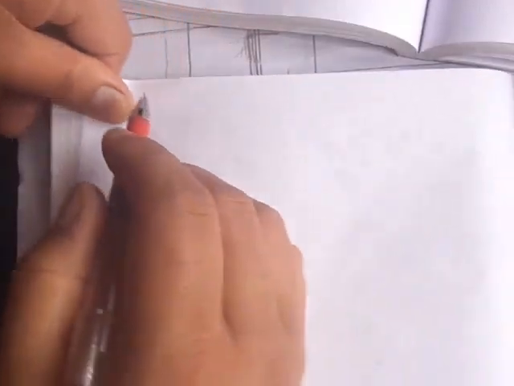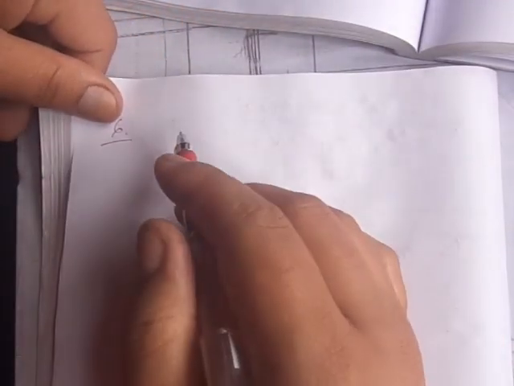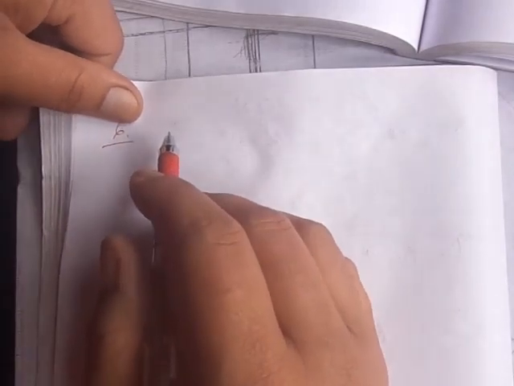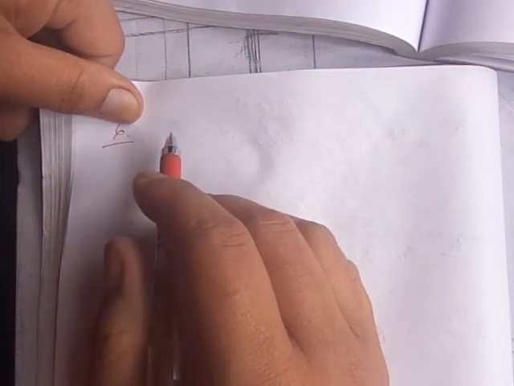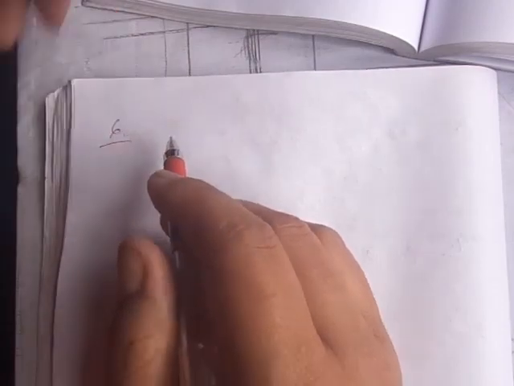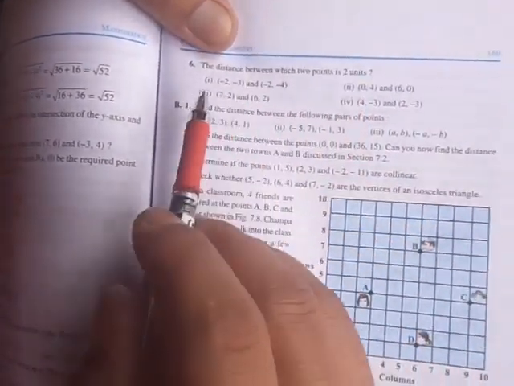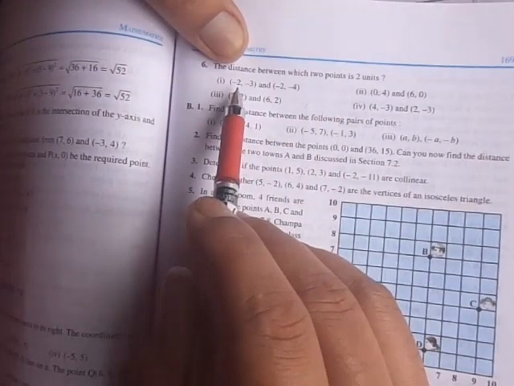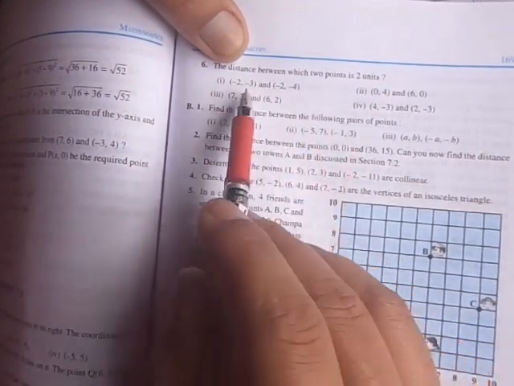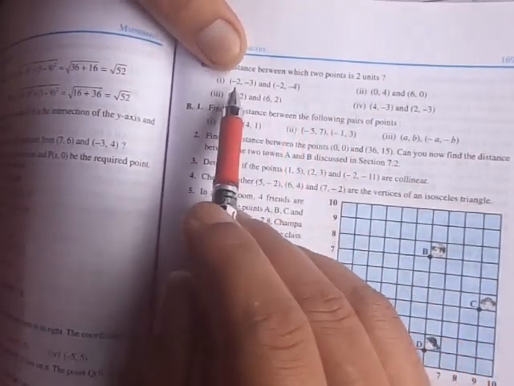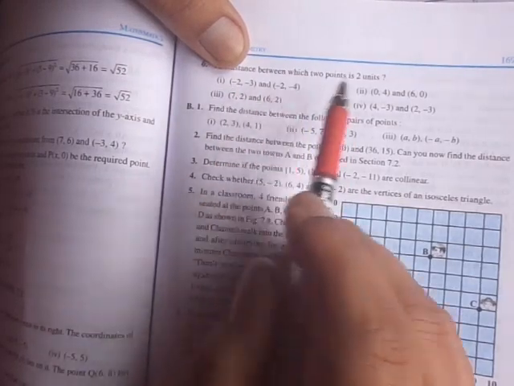Next, number 6. The distance between the 2 points is 2 units. So the distance between which 2 points is 2 units? So many points are given here. You need to find the distance between all these given points, but you can check roughly without actually finding it.